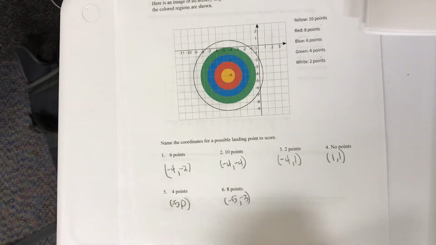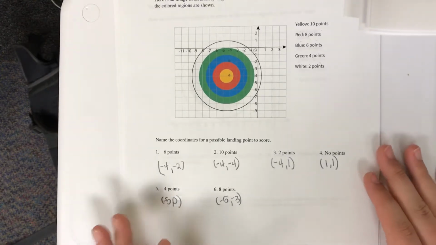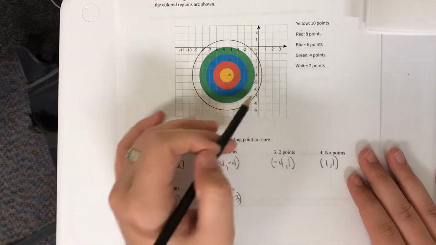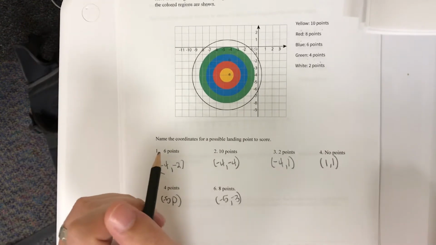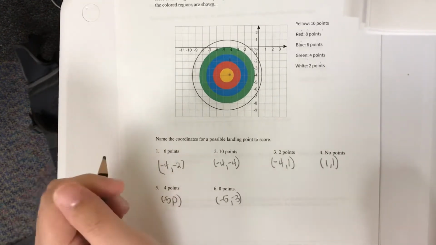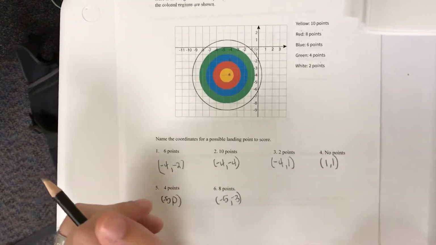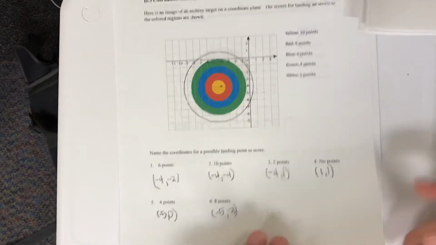I just want you to understand the direction that you're moving when you're talking about the coordinate plane. Most of these, you're moving to the left because the target is within the negative region, quadrant 3 of the coordinate plane. And so most of your points will be negative, negative, to hit a target on there. That's something I want you to take away from this.